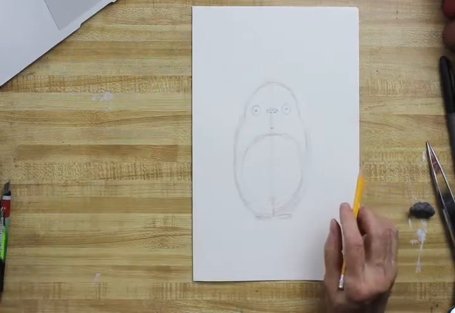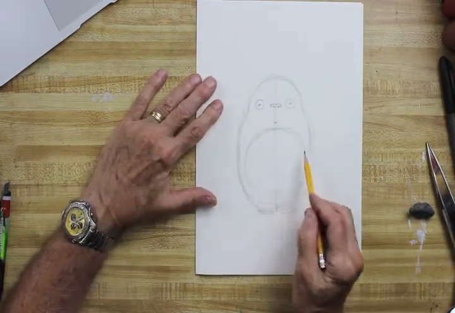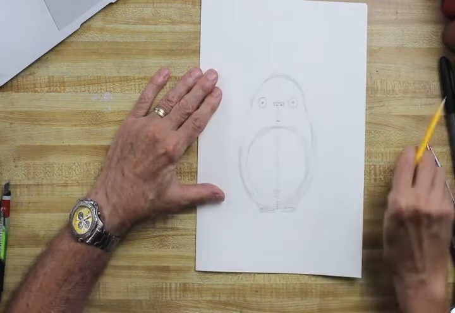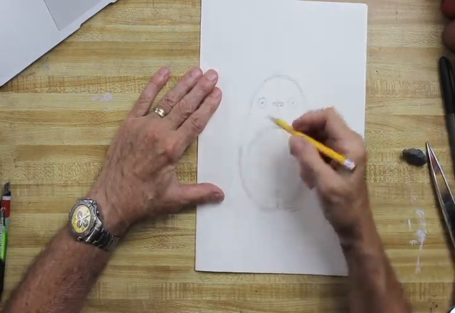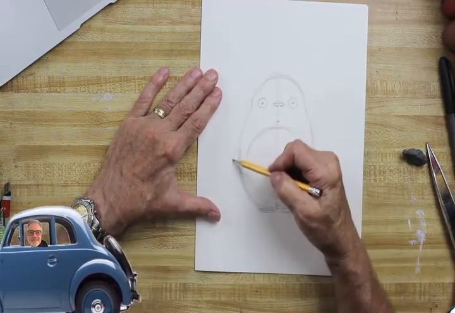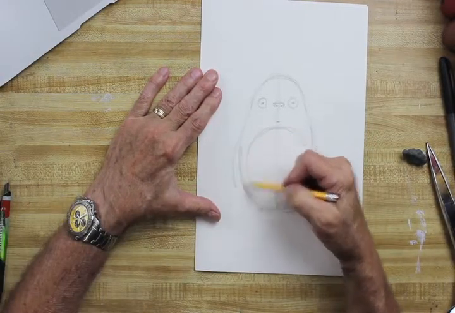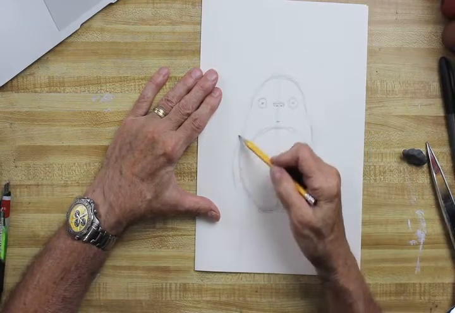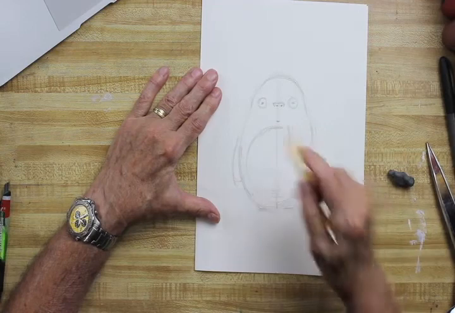All right, very good. Let's do one of his arms, and we'll make just an oval shape kind of coming down off the side of his body, and ending right about there.